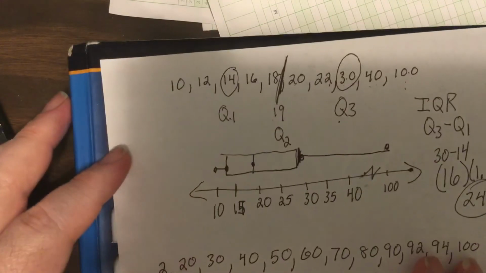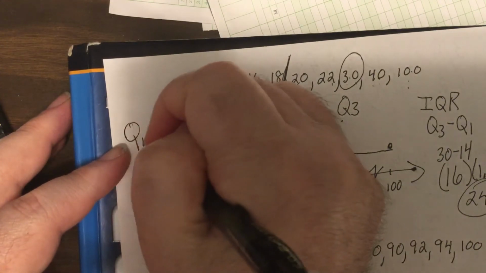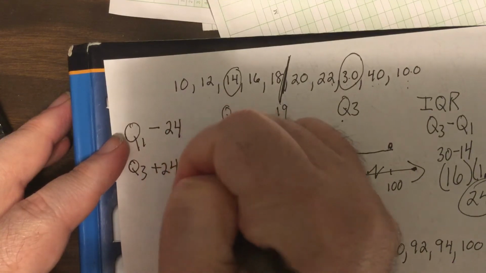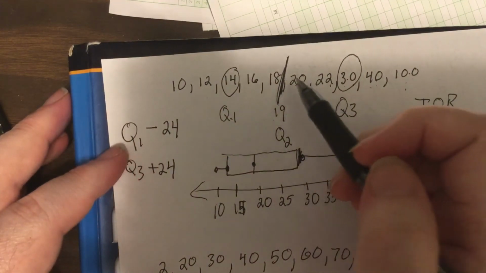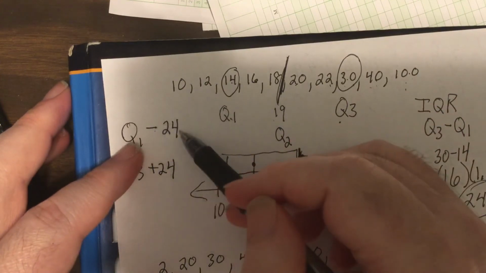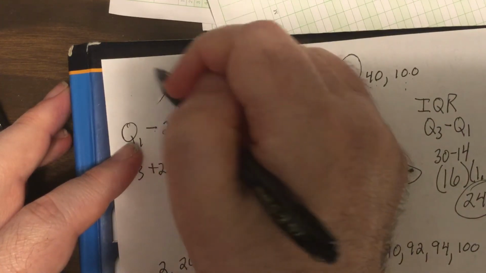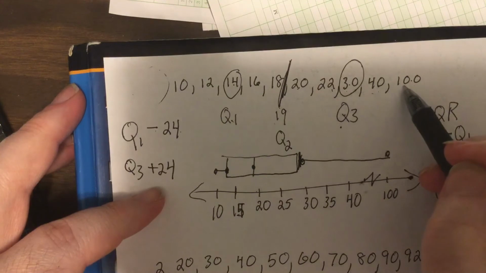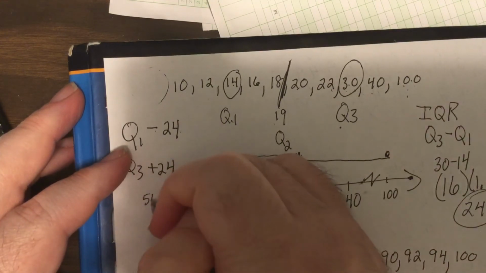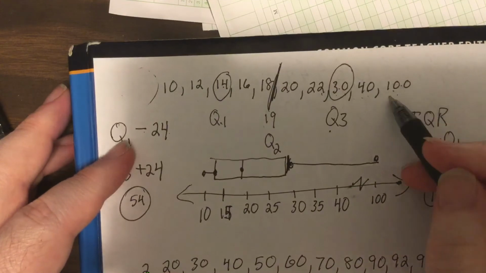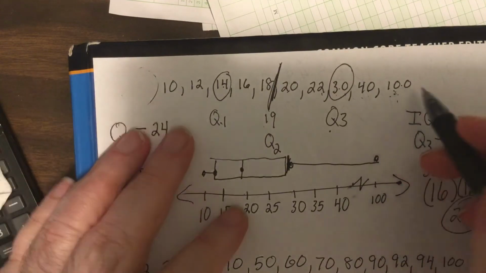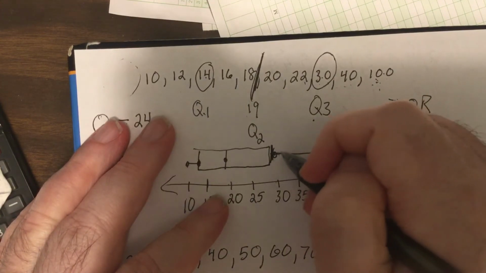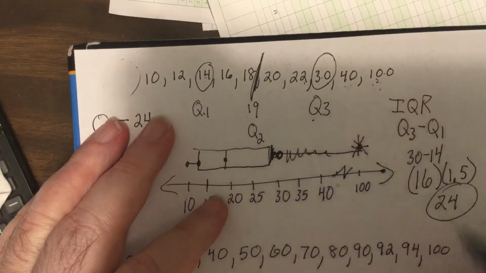So then to find out if something's too big or too small, we go quartile 1 minus 24, and we go quartile 3 plus 24. So quartile 1 is 14, minus 24 is negative 10, so there's nothing too small. Quartile 3 is 30, plus 24 is 54, so 100 is way too big for our data representation. So what we should do is put an asterisk there and then change this back to 30 and get rid of this segment.